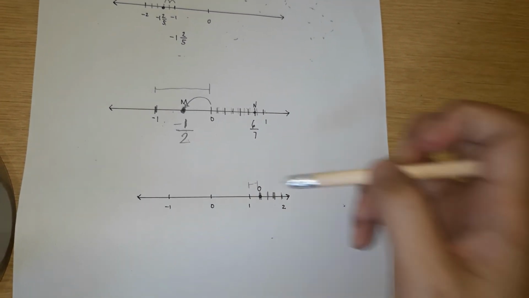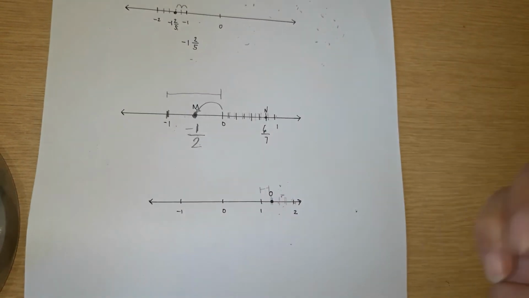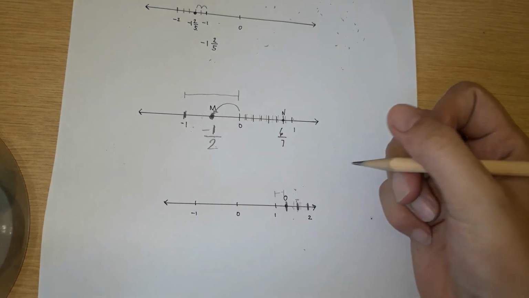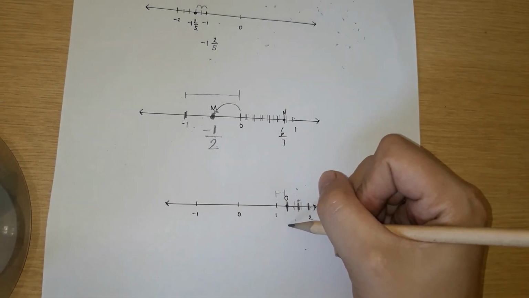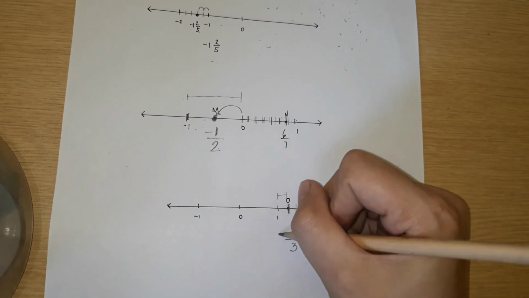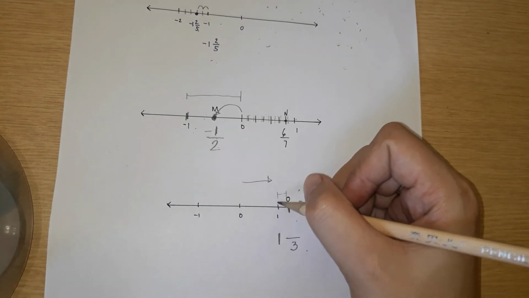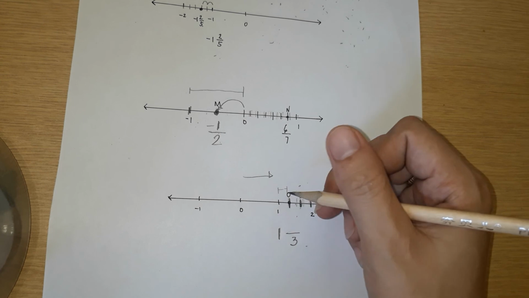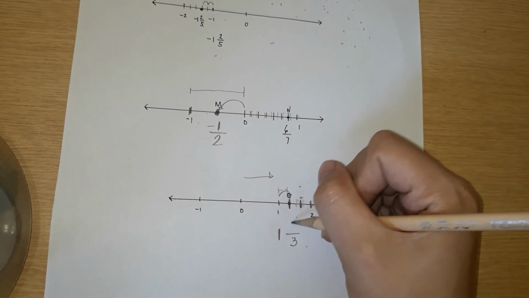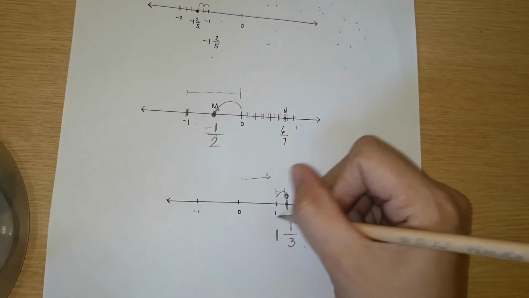So it could probably not be 1/4, but instead, this could probably be divided by 3 parts lang. So 1, 2, 3. So 3 equal parts. And then you started with 1. So ibig sabihin, you're going to have 1 in here. Ika-first siya sa tatlo. So 1 and 1 third.